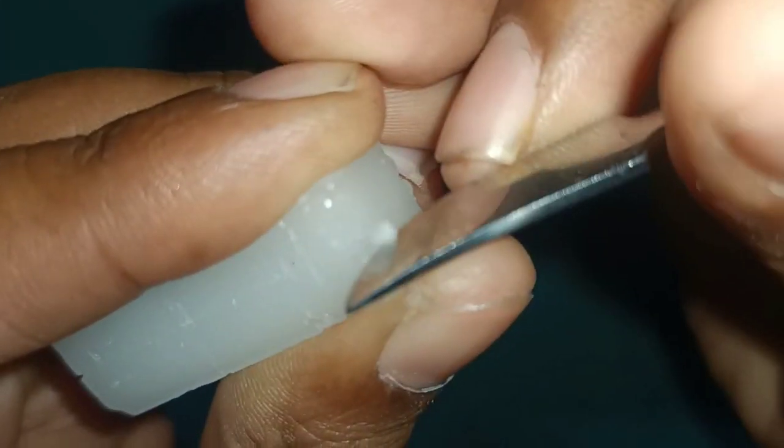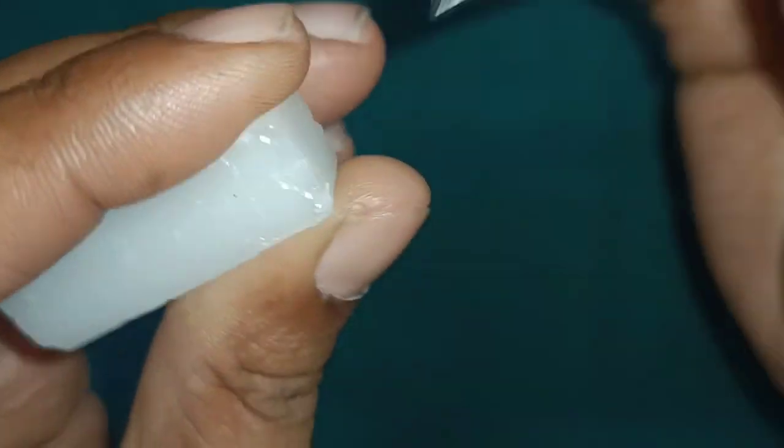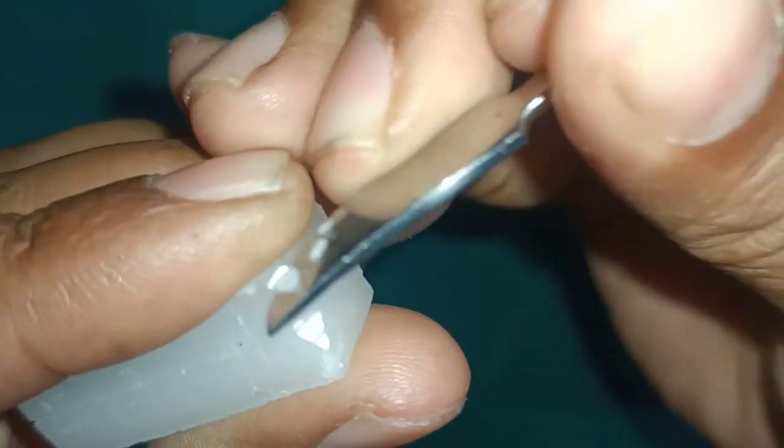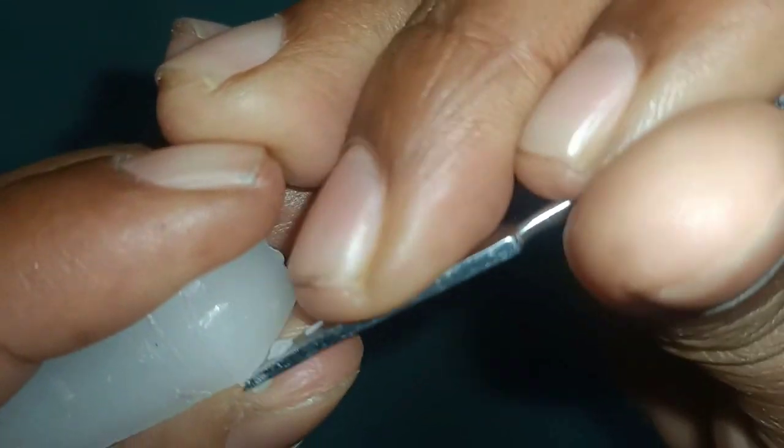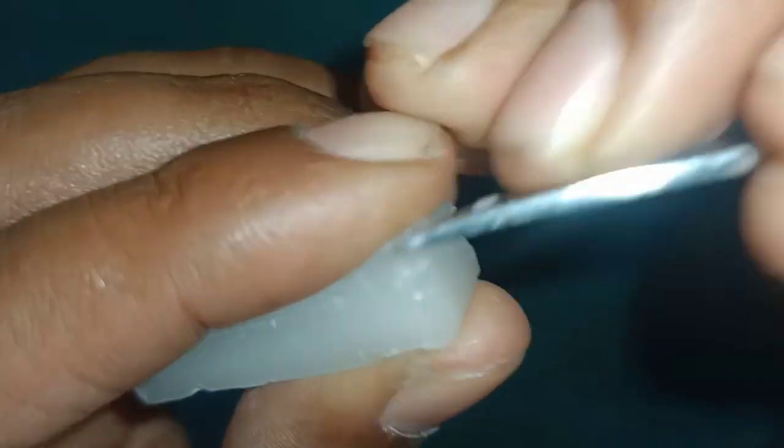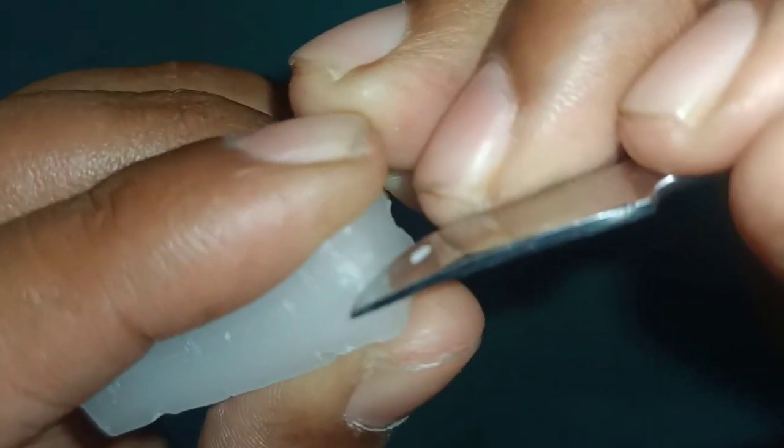What we have done in the buccal side, okay, make the cusp ridges slightly sloped. Fine. And here also you can make the cusp tips slightly prominent.